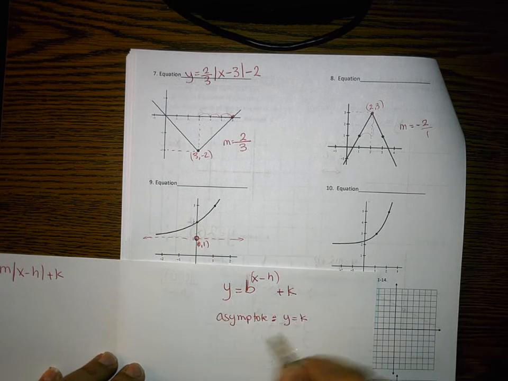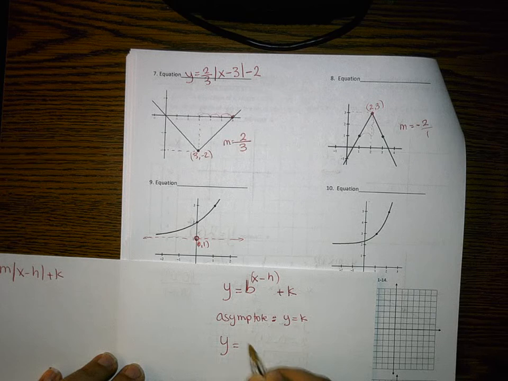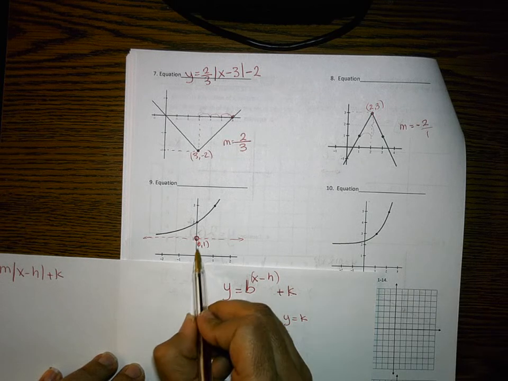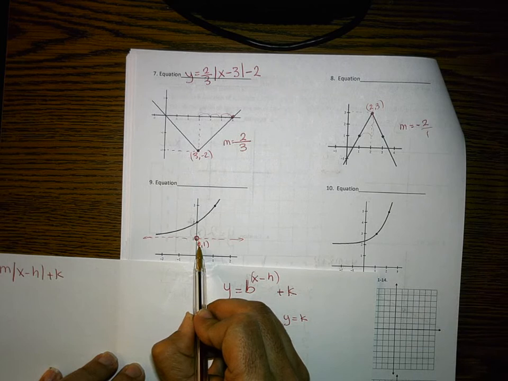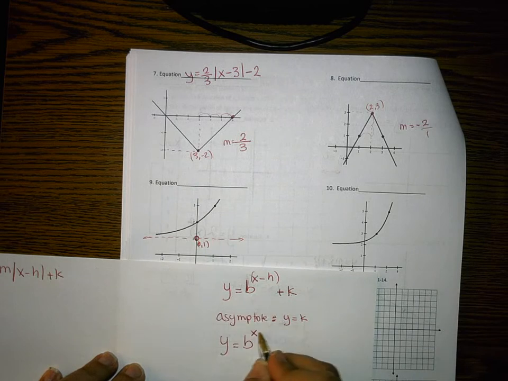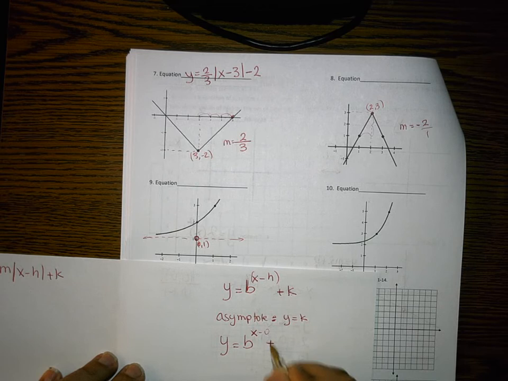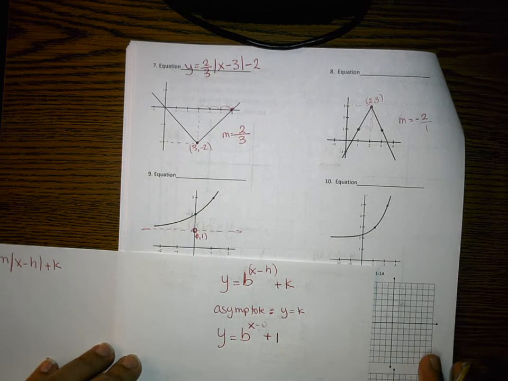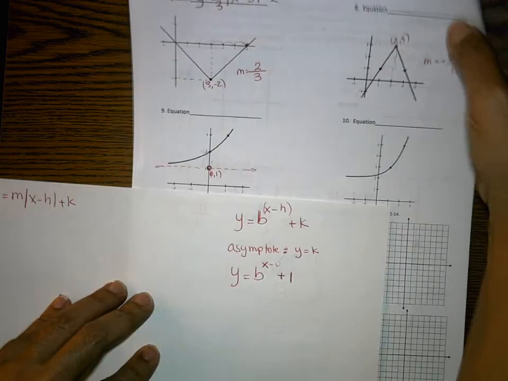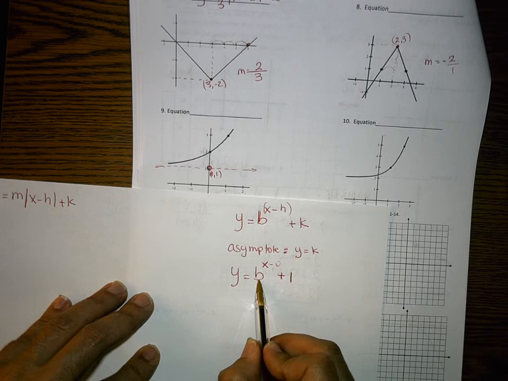Okay, so now I know that I'll have y equals b to the x value minus the x value here for h is 0. So I don't need to put minus 0 in here. But my k value, I better make it obvious here, plus 1. Okay? So there's my h, there's my k. It came from the 0, 1. Okay? Then all I need now is to figure out what the base is.